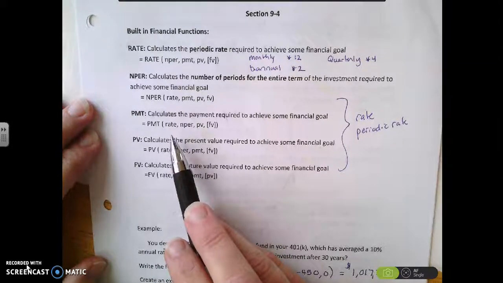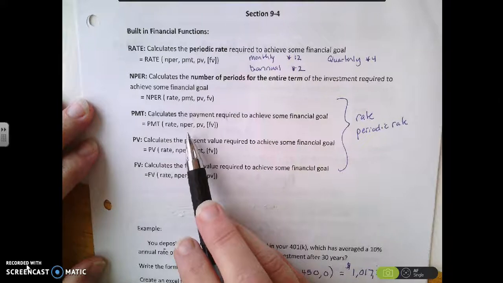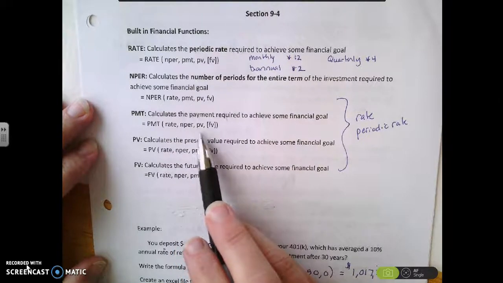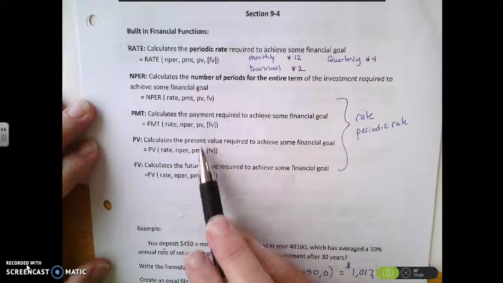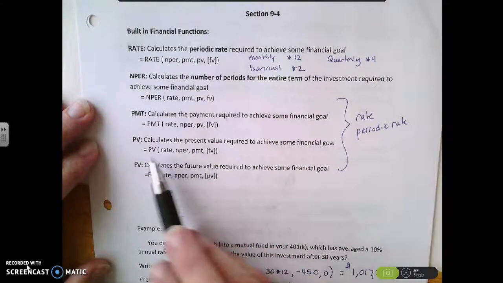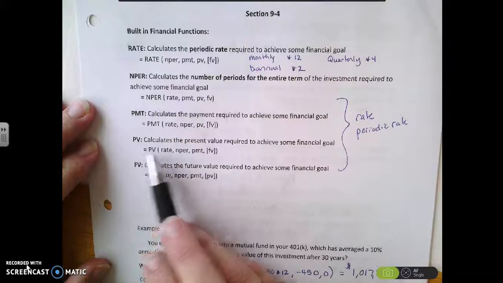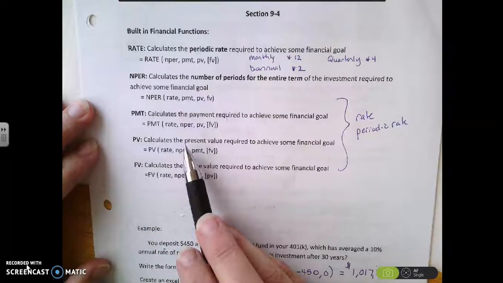The payment calculation is the rate. Again, we'll talk about that in a second. The number of periods, how many payments you're going to make, the previous value and the future value. The previous value is the value you're starting with, or the present value is what you're starting with. PV is the present value. That's how much you're going to start with.